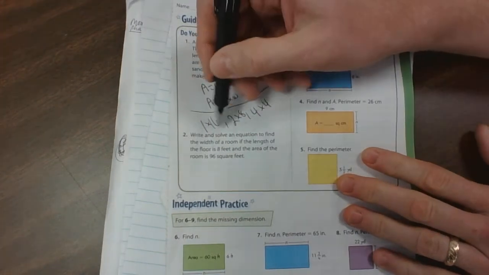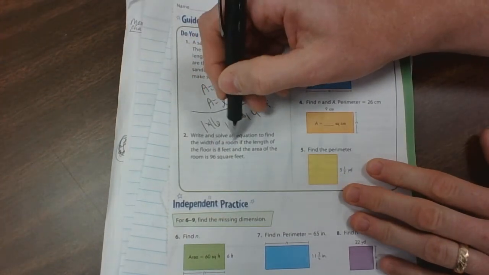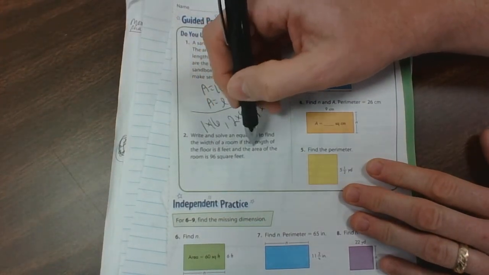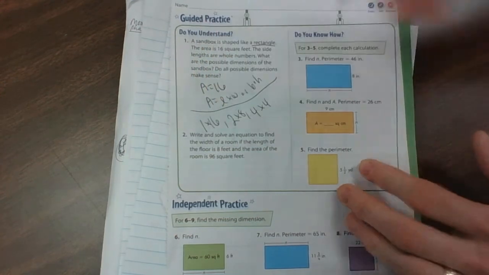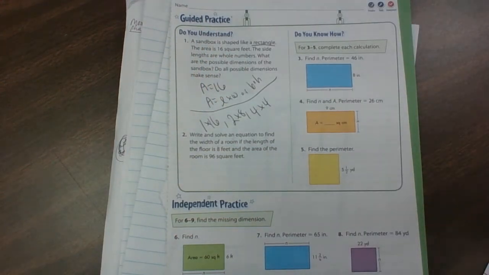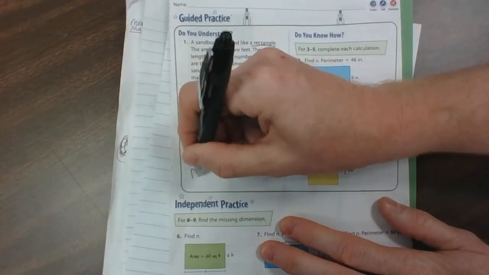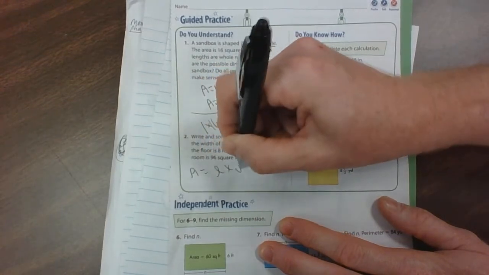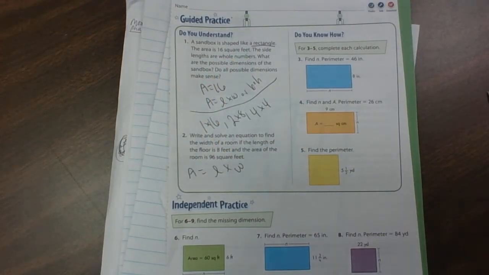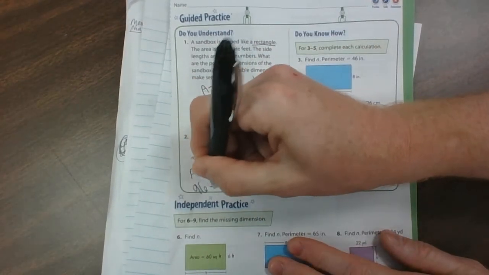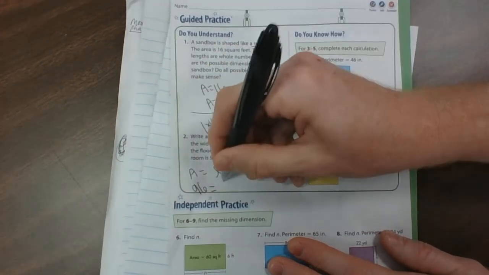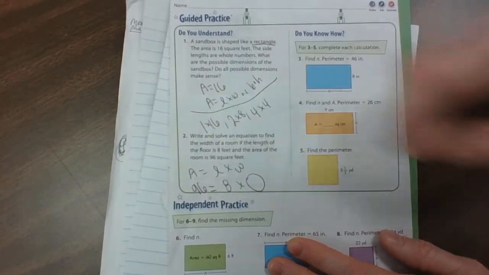Number 2 says, write and solve an equation to find the width of a room if the length of the floor is 8 feet and the area of the room is 96 square feet. So we're going to write and solve an equation to find the width of a room if the length is 8. So again, area equals length times width. Plug in your numbers. 96 equals 8 times what?